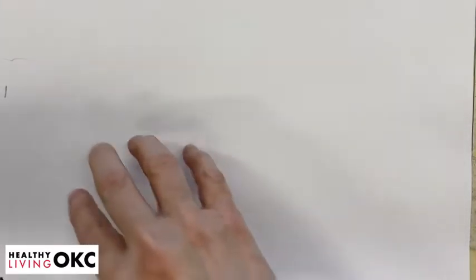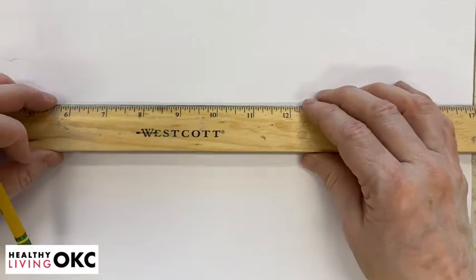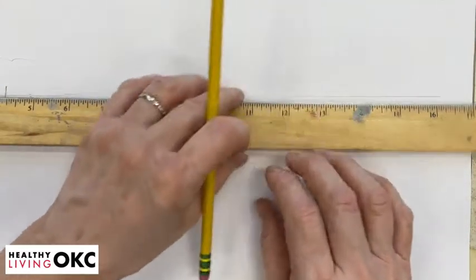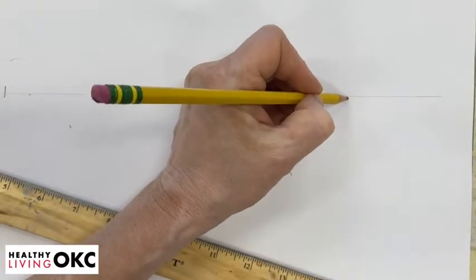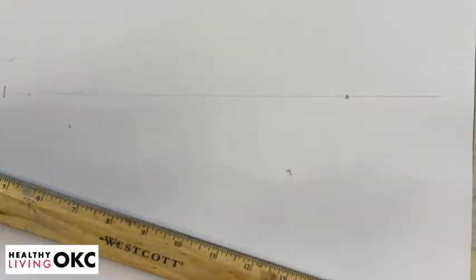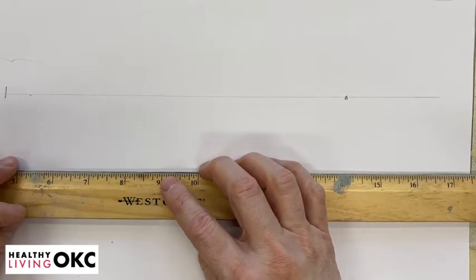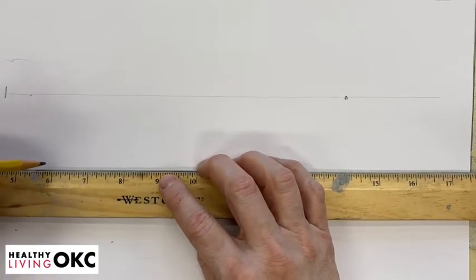All right, so today we're going to take our perspective knowledge from yesterday of 1 and 2 point and add an inclined plane to it. So if we're doing a barn down here, we'll start off and say our vanishing point, if this is the horizon line, is going to be right here. That's where we're looking down at this barn. We're going to start off with just a rectangular shape that's going to be the side of the barn.